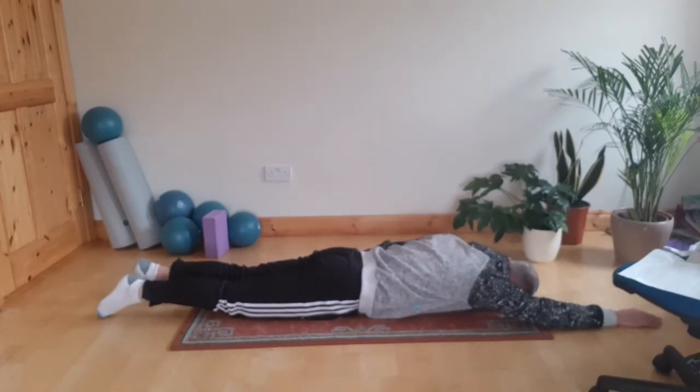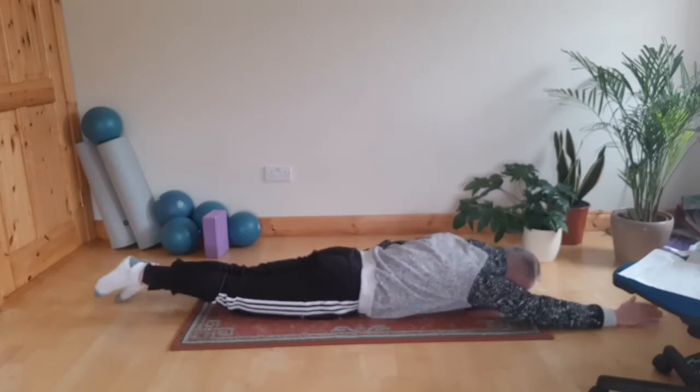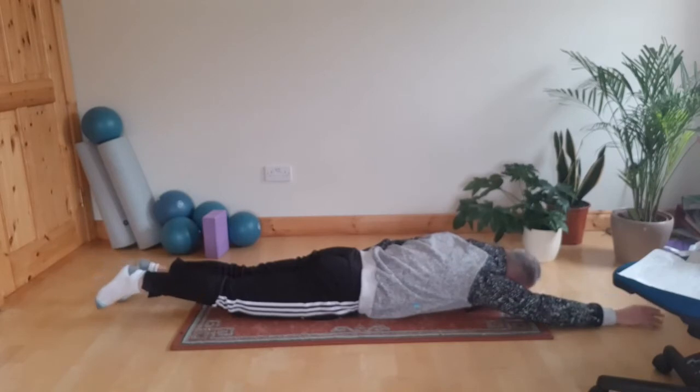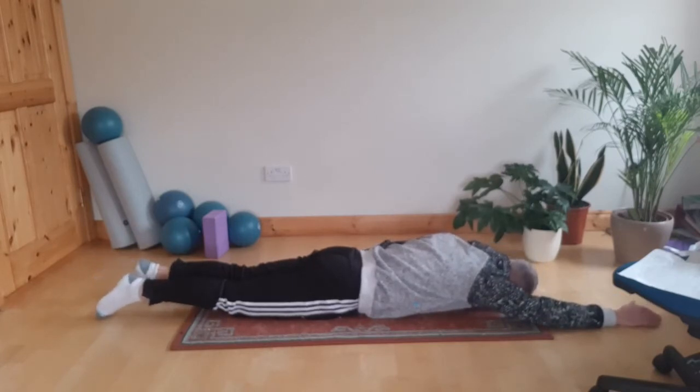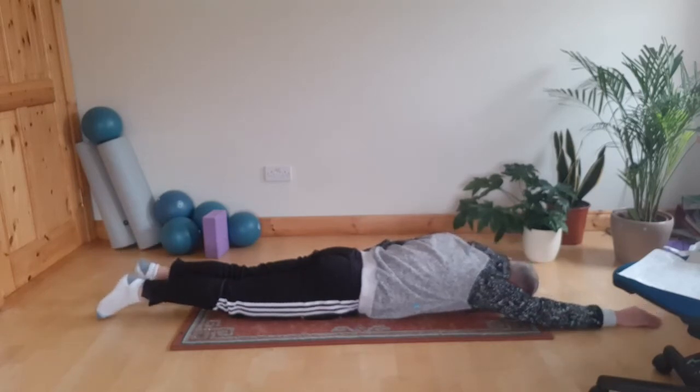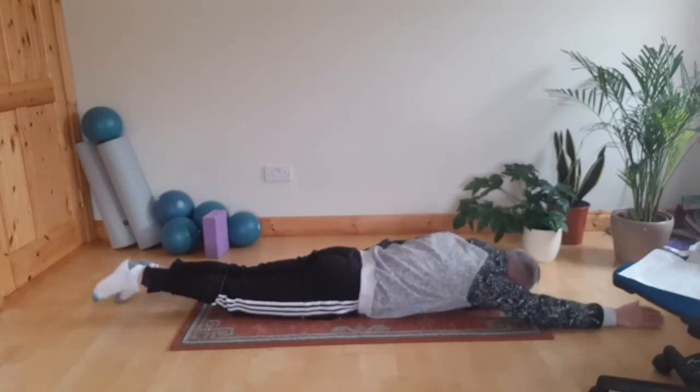Exhale as we lower. Great work. Inhale, come up and long, keep the neck long. That's good. Try and lengthen from that lumbar towards the crown of that head. That's great. Get one final one. As we inhale, come up.